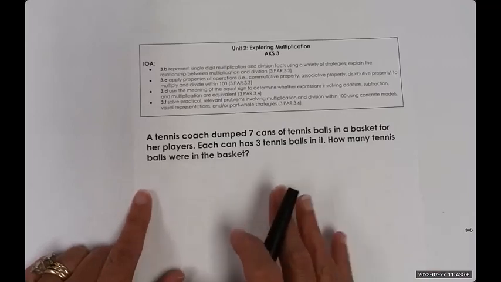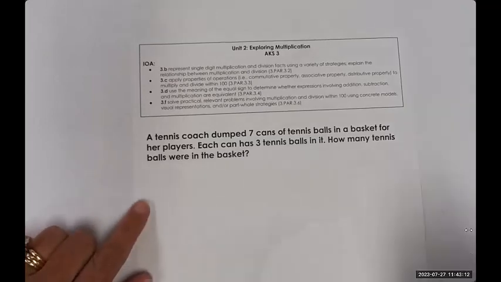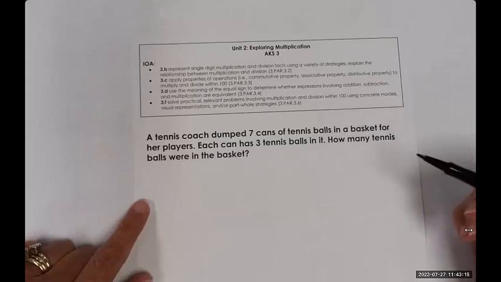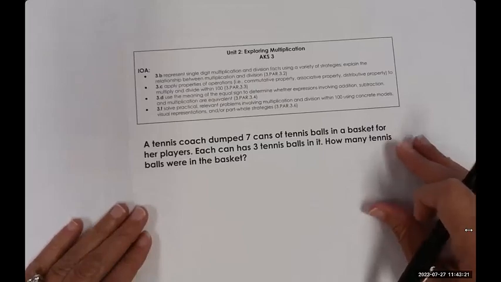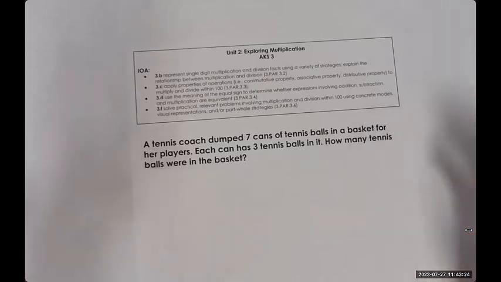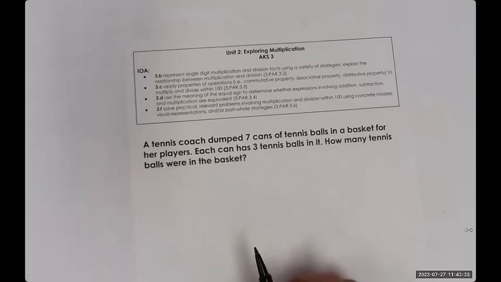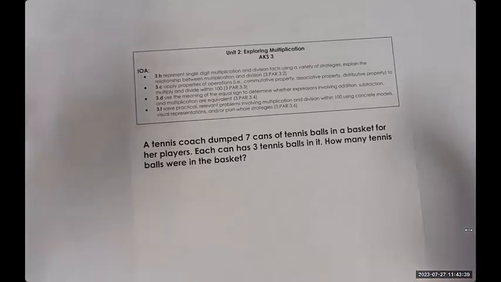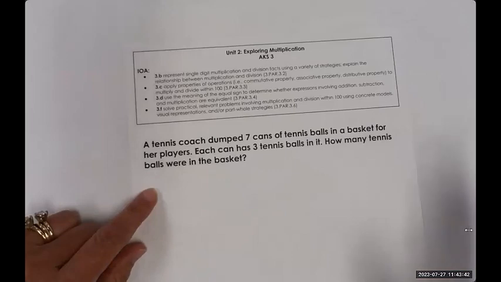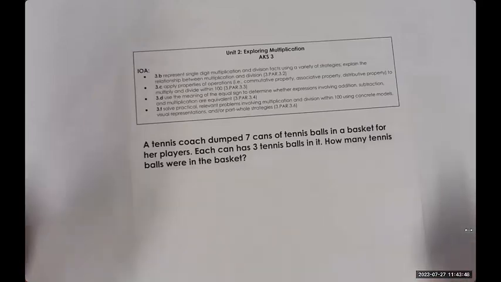Well, when I introduce problems to my students, I always have them visualize what's happening in this problem. I call it a math movie. What math movie do you see happening when you think about this problem? And I model my thinking for my kids and explain, well, I can clearly see a coach opening 7 cans of tennis balls and dumping them in the basket for her players. And in each can, there's the same amount. There are 3 tennis balls in each. And I see a whole basket at the end filled with tennis balls. And the question is asking me, how many tennis balls are in the basket? That means I've got to figure out how many there were altogether.